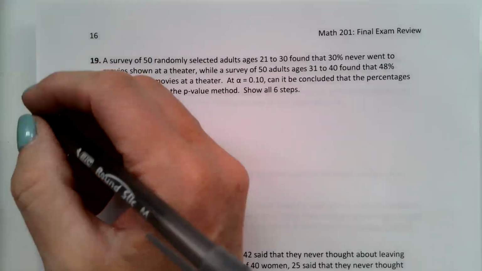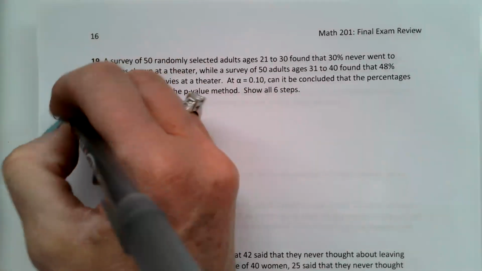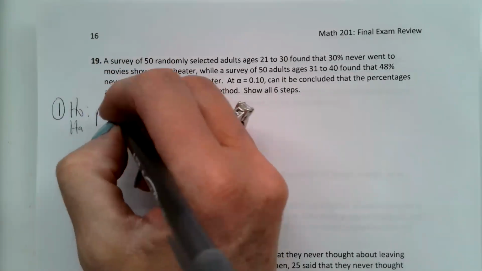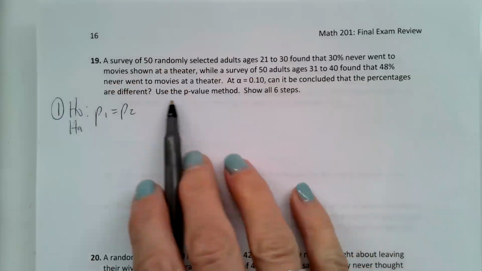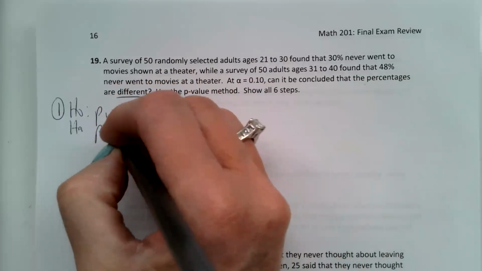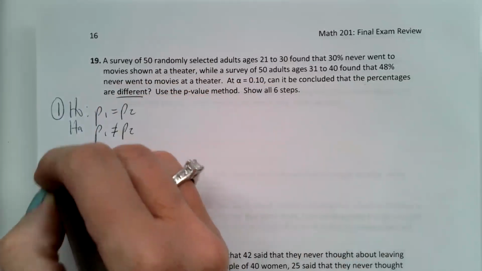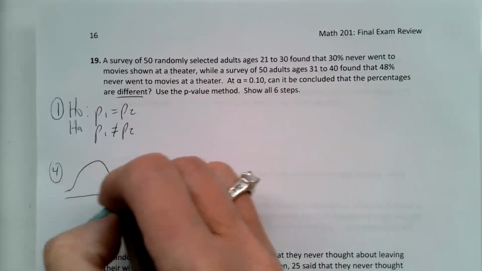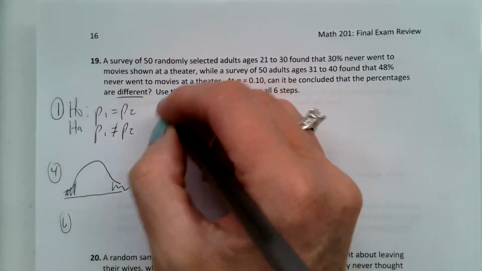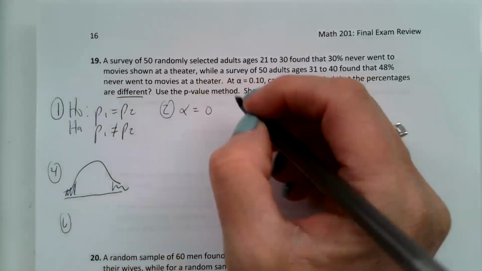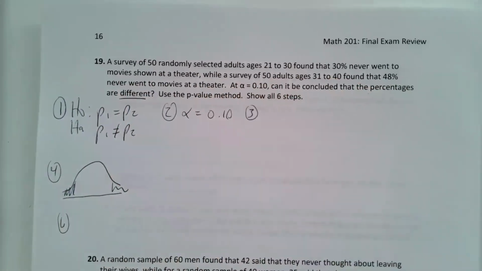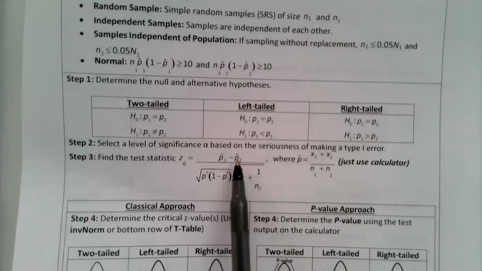Okay, so I'm going to follow the steps. My first step is going to be my H0 and my HA. I am testing that P1 is equal to P2. And it says, can it be concluded that the percentages are different? That means we're looking at a 2-tailed test, so my picture is going to be a 2-tailed. And the alpha that we're looking at is 0.10.